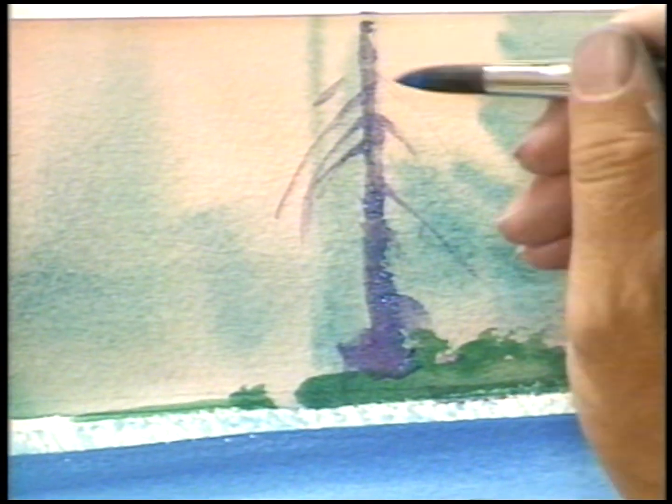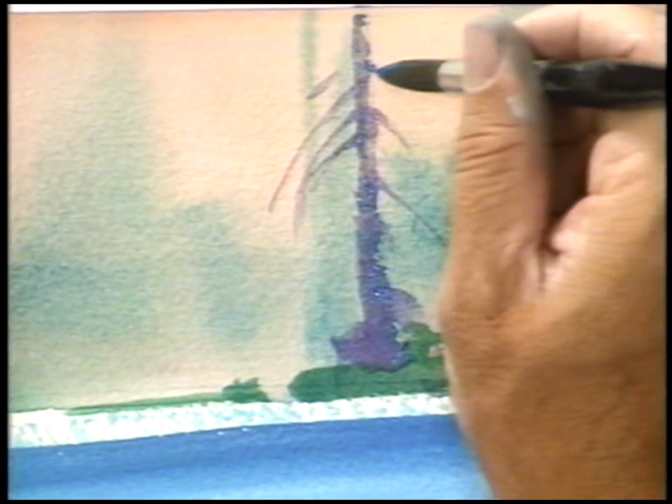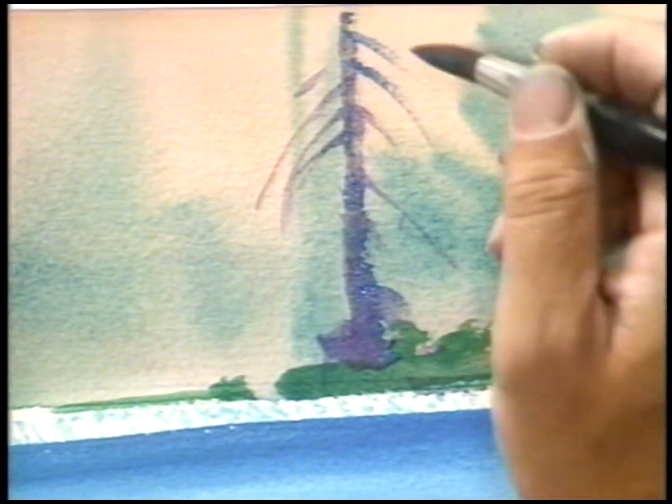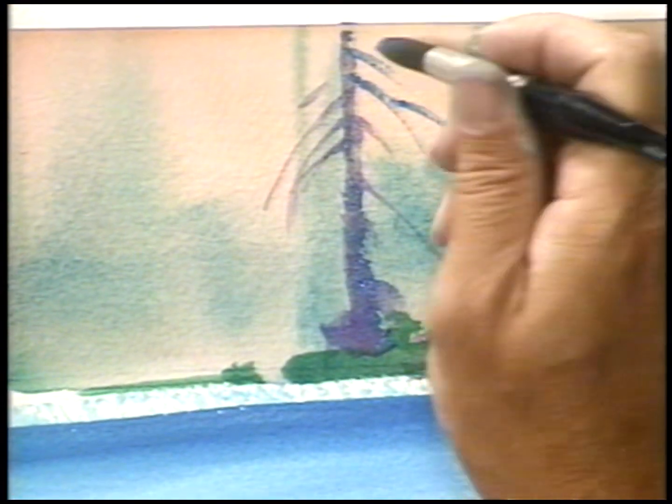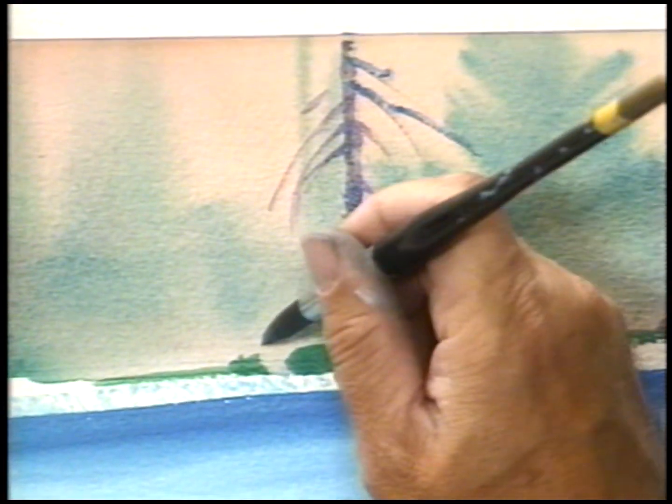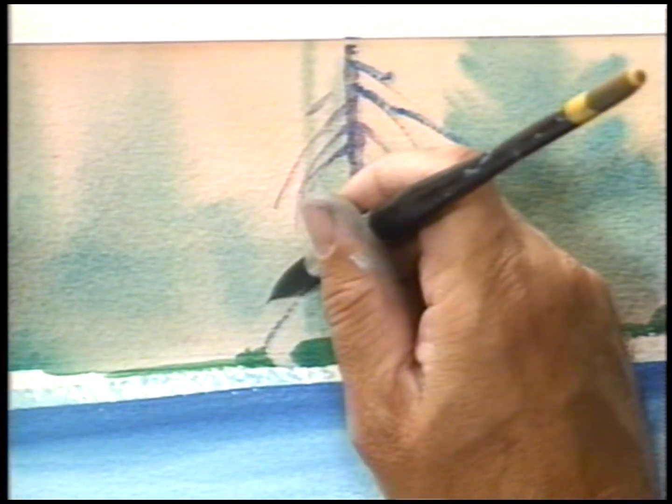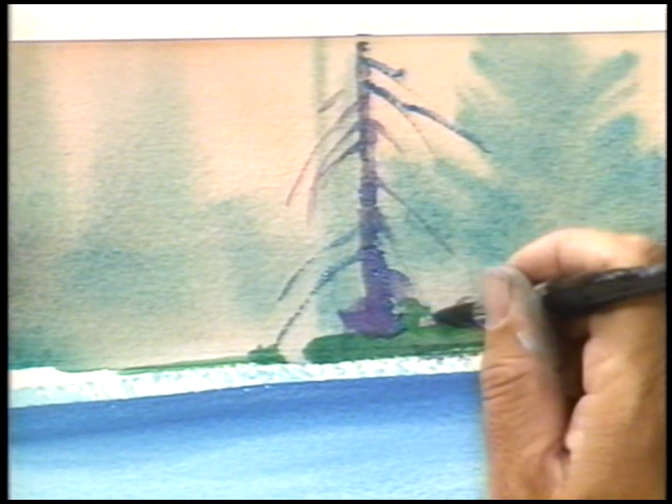Pop in a little strength in a few areas, a little bit of a dry brush using this round. I like to use a variety of brushes when I paint. That way the painting won't look like it was done with just one brush, and that's important. I'm constantly standing back and squinting my eye before I go into another passage.